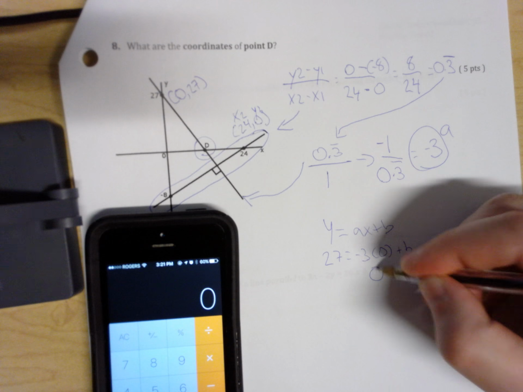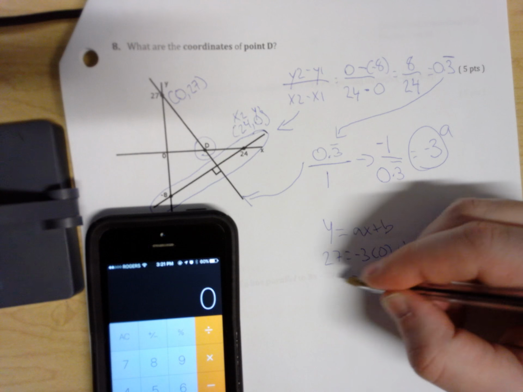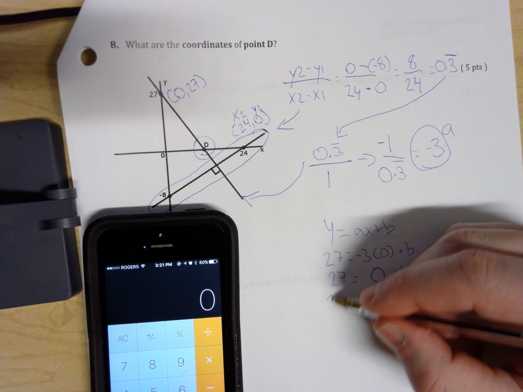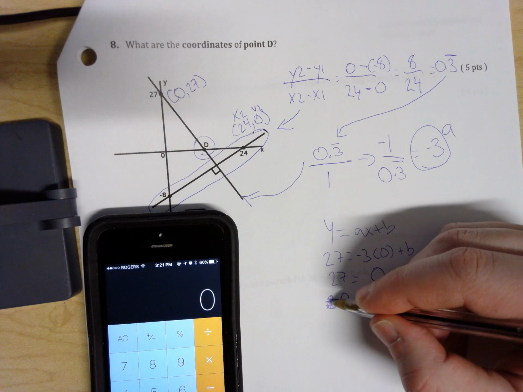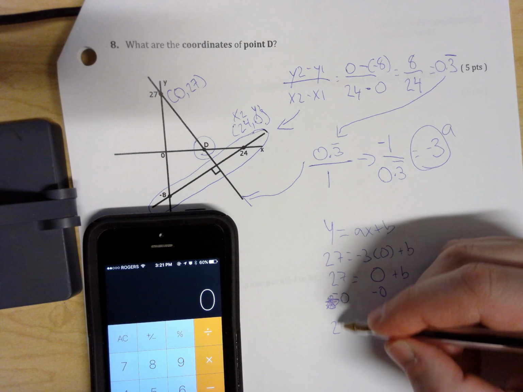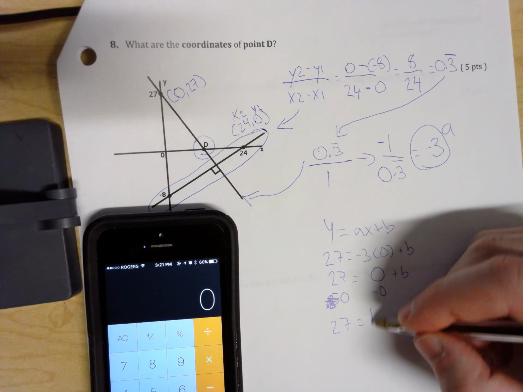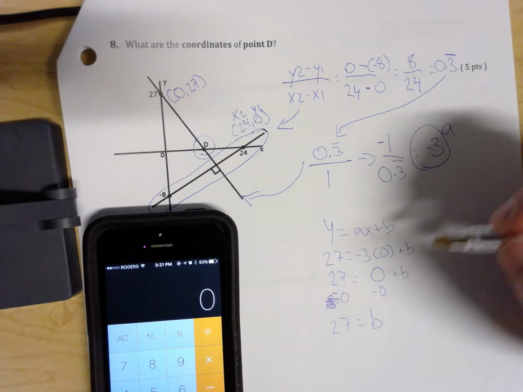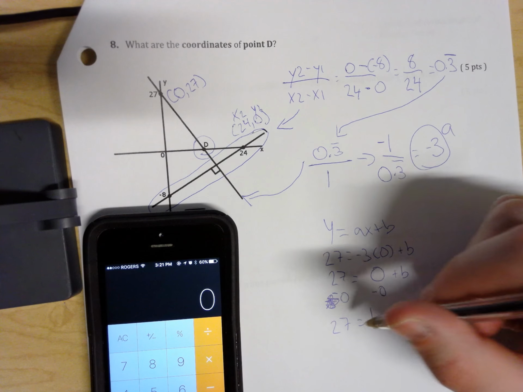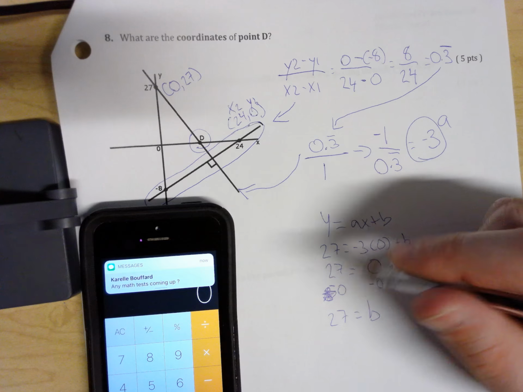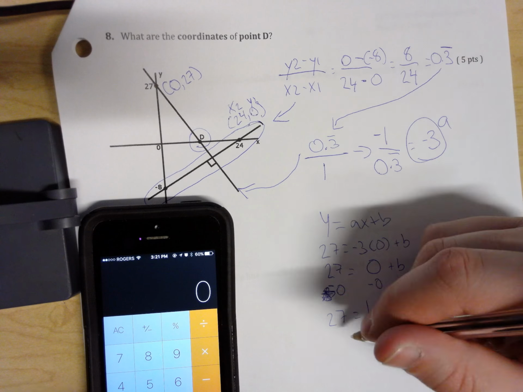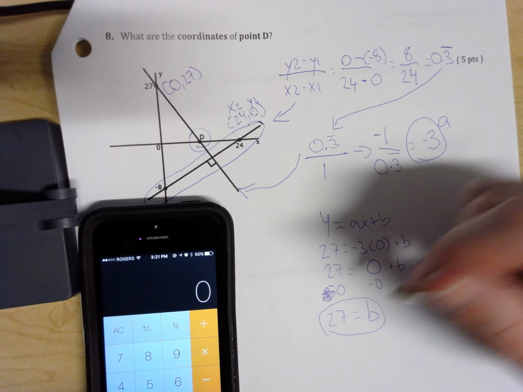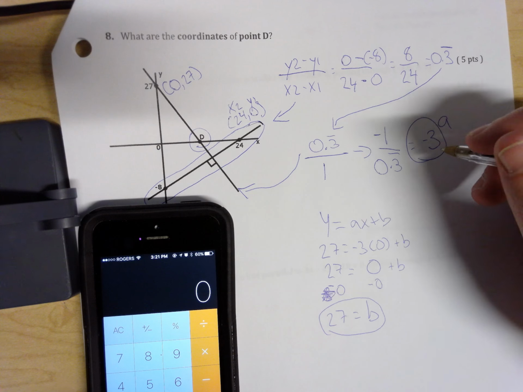So 0 times -3 is 0, and 27 minus 0, because you're going to do that there, is going to leave you with 27 is equal to b. Now I know you could have used it right there, but just in case it's not given to you, I want to show you the steps that you have to take to find it. Okay? So once you found this, you have your A, you have your B.